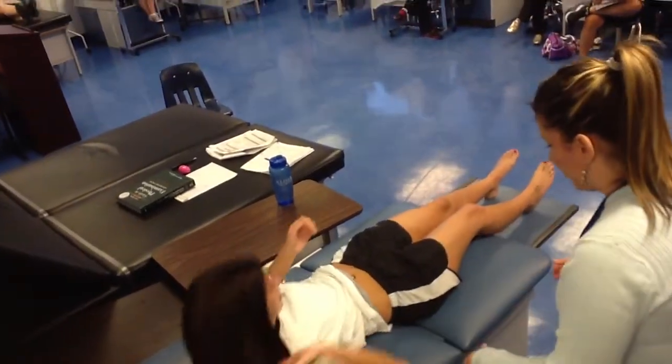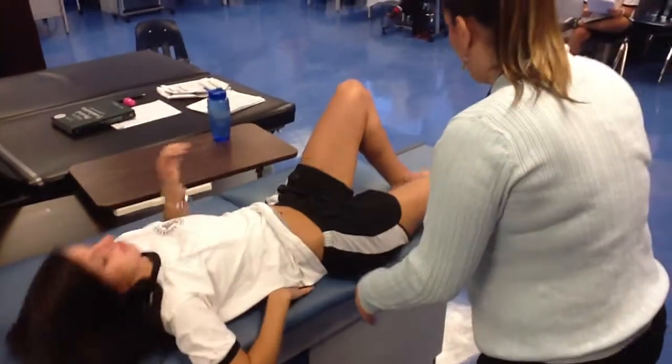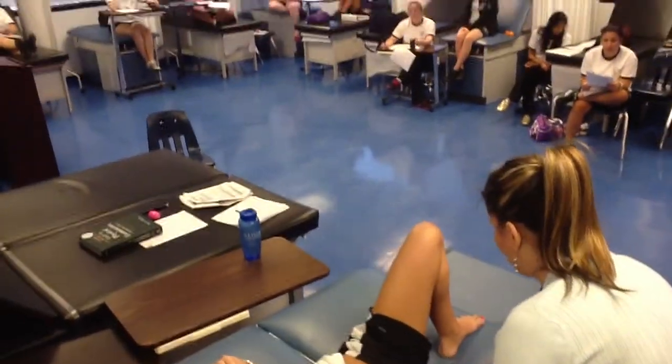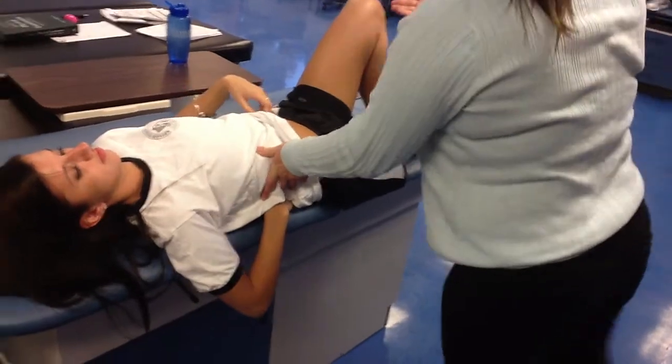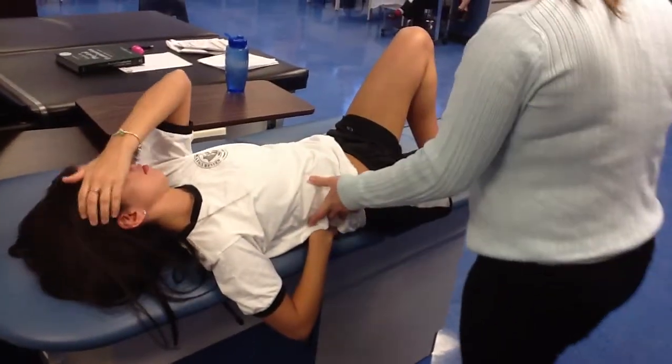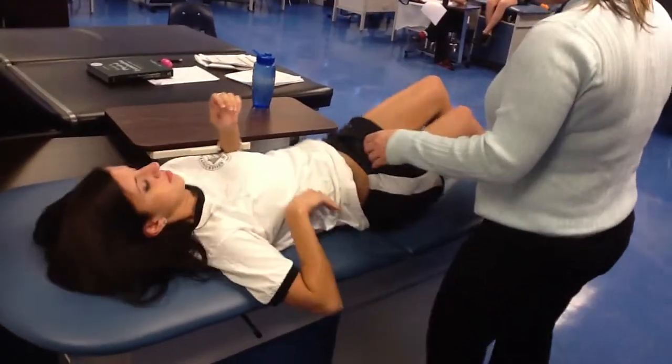Come over to the side of the bed, please. And keep the leg as straight as possible and extend back as far as you can. Extension. Another way you can check is have them go on their stomach and lift their leg up behind. Either way is correct. Then I would check for abduction and adduction.